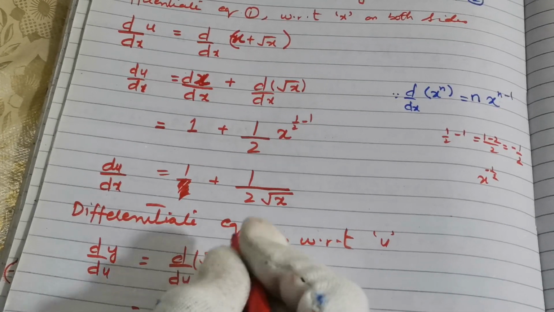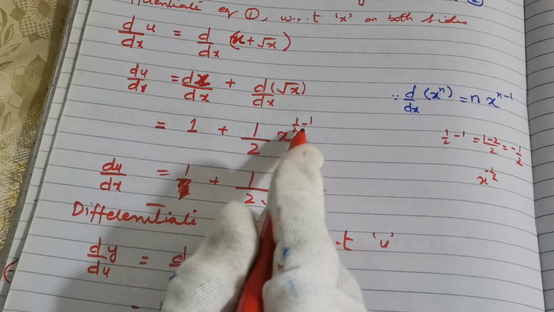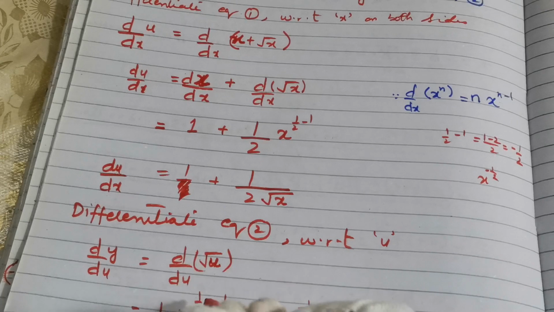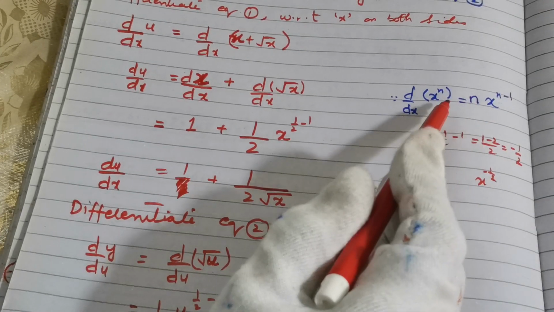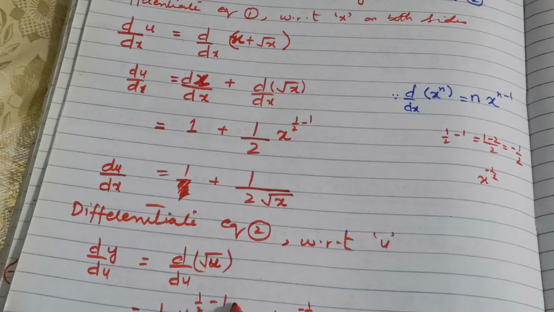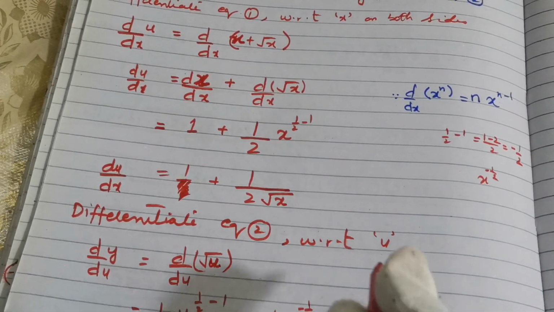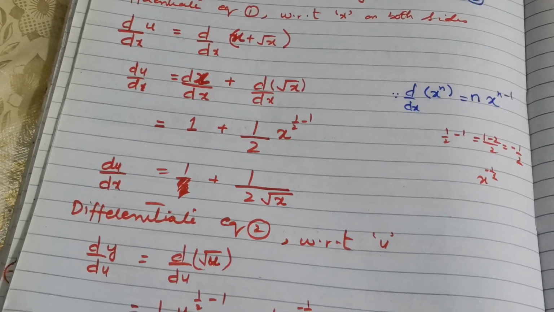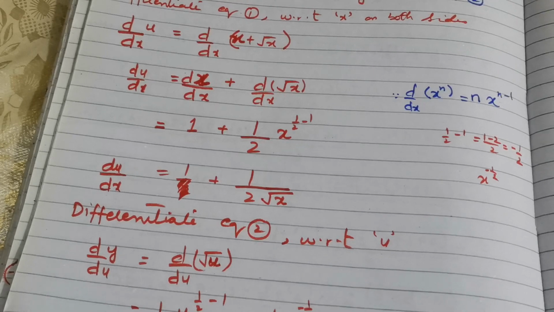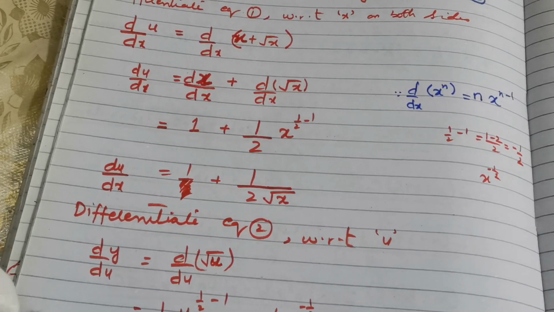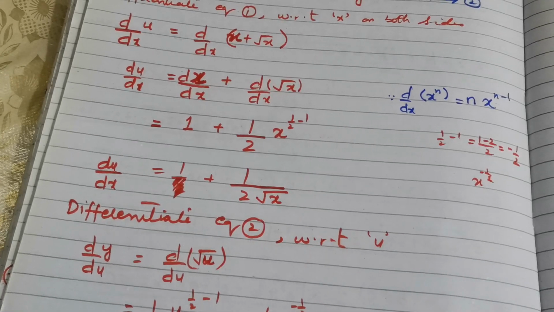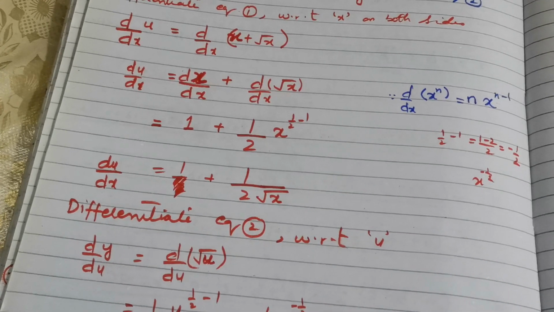This is the same process as we do in the upper portion. So derivative of any power variable is equal to n x raised to n minus 1. So 1 by 2 minus 1 will become minus 1 by 2. When we take it in the denominator, minus 1 by 2 will become positive 1 by 2, and positive 1 by 2 value is under root.